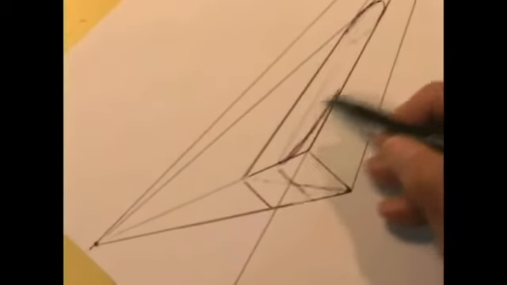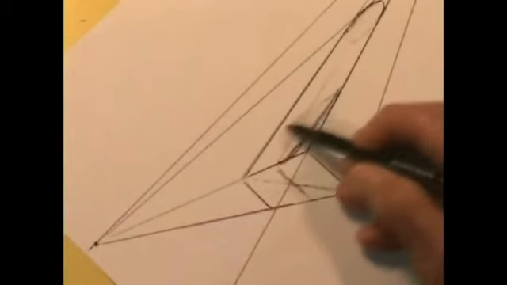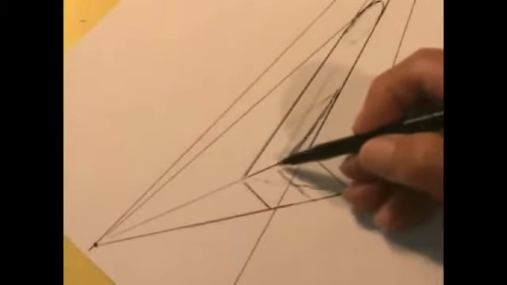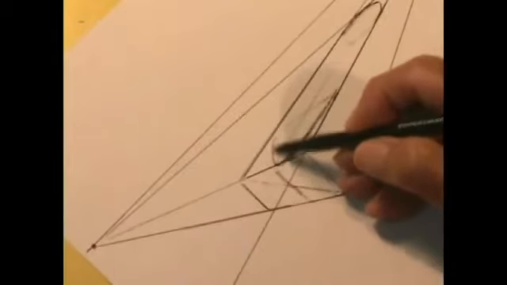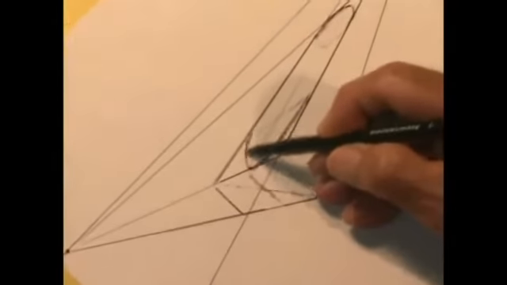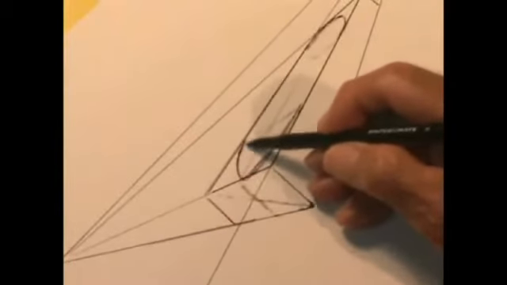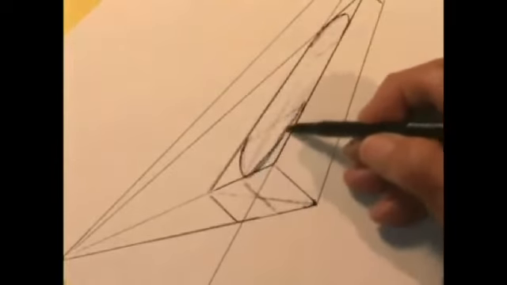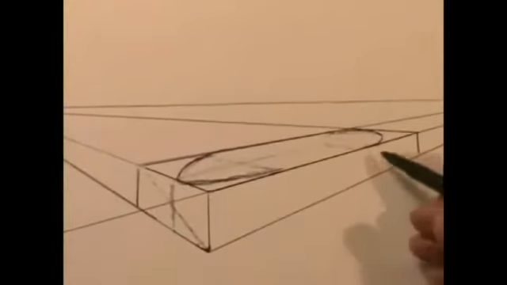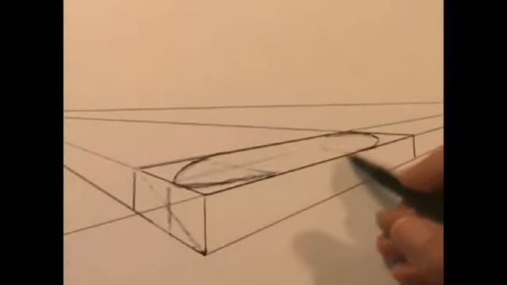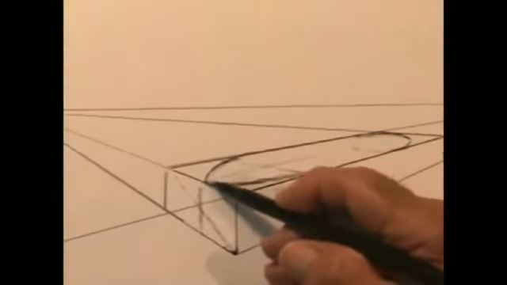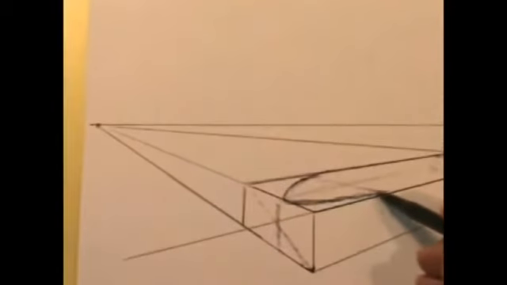I head across toward the other vanishing point. And that tells me where this curvature meets the other side. So it's quite different, the curve on the far side, than the one in the foreground. This is the ellipse in the horizontal plane, and this is the curvature of the front portion of the boat.